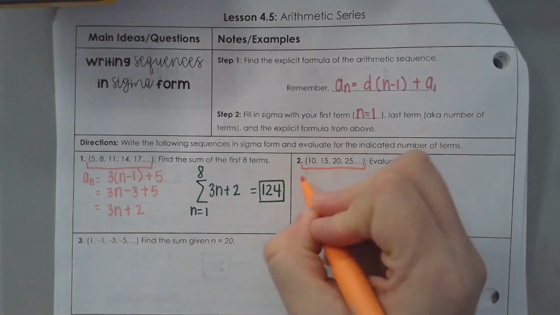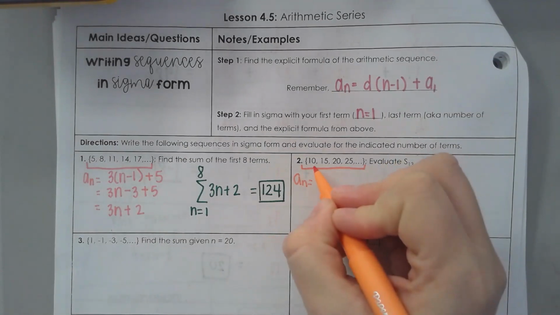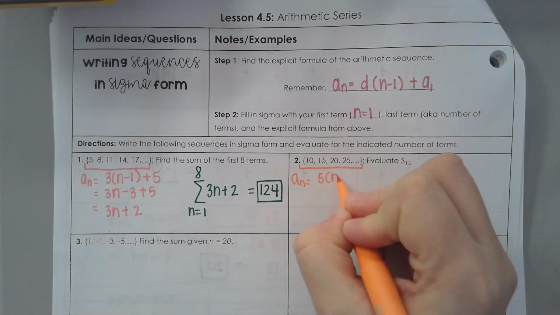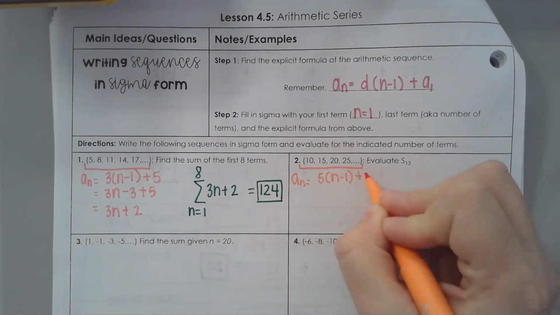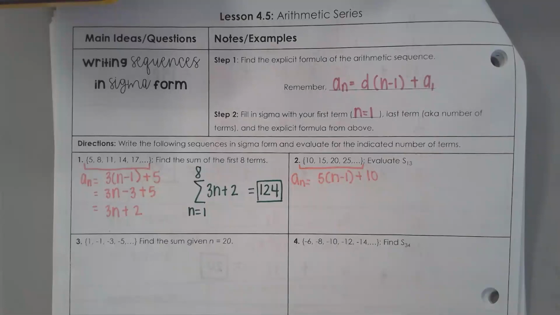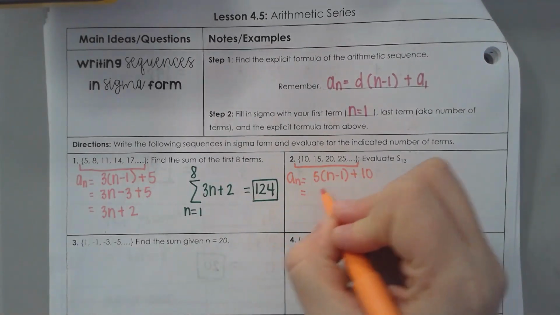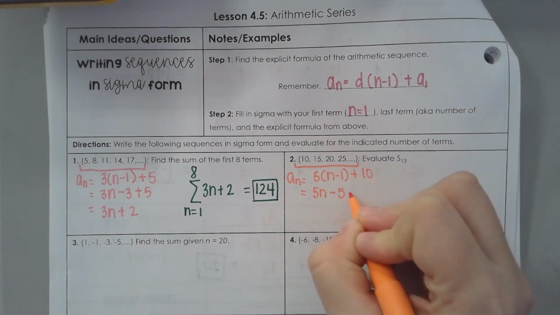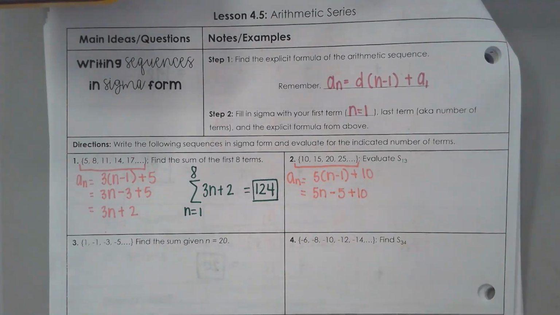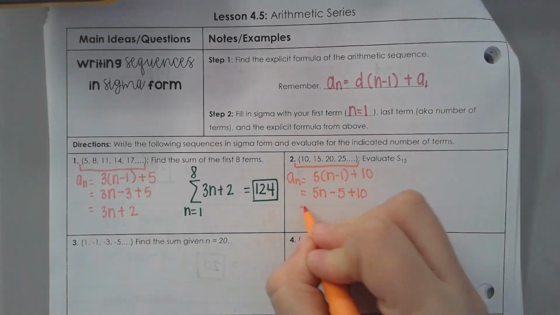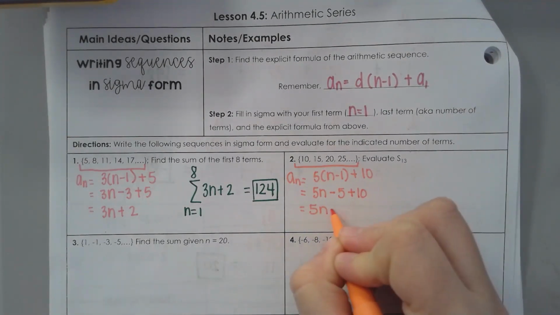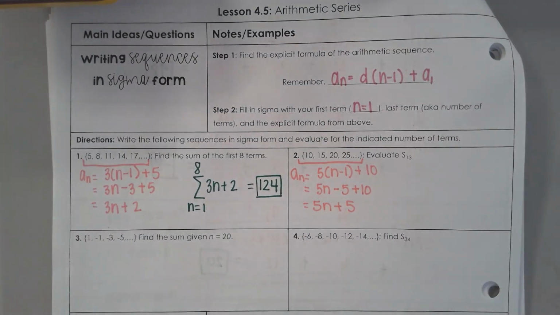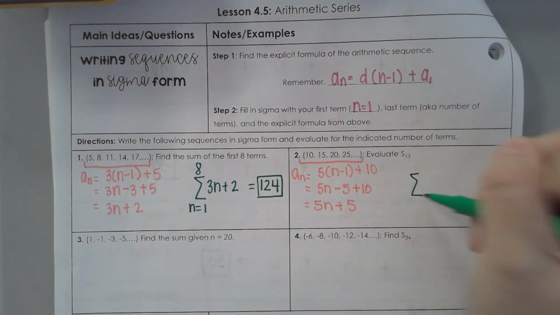So an equals, what's my common difference? 5. n minus 1 plus 10. 5n minus 5 plus 10, which is 5n plus 5.